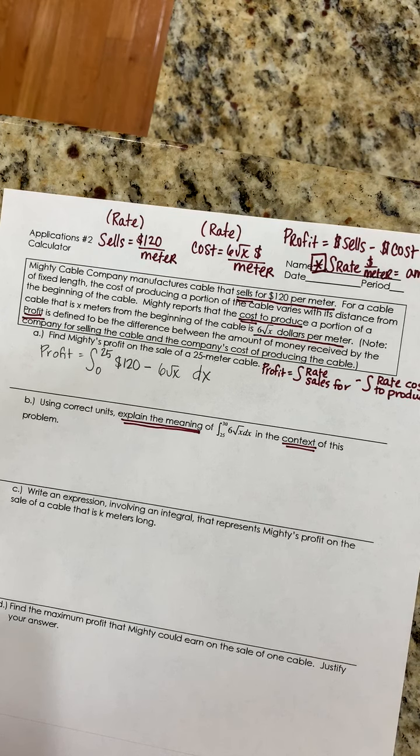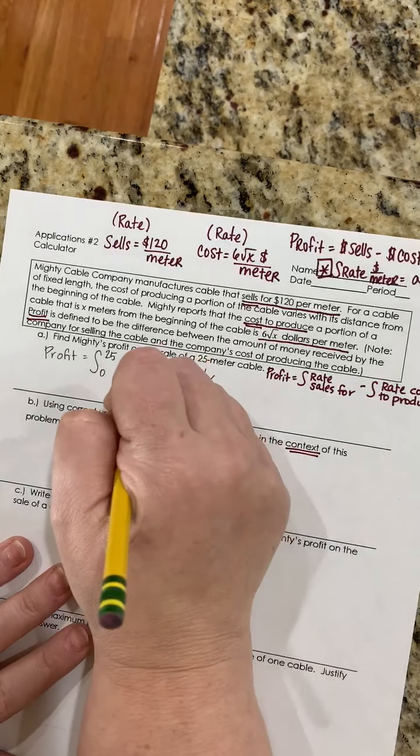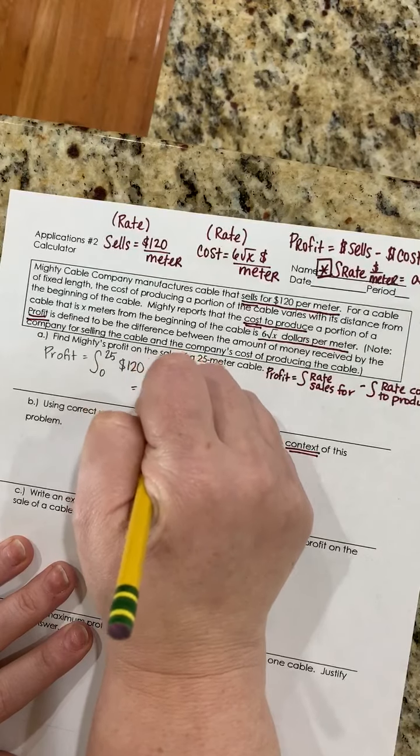If you're doing it on the 84, it's in the math menu, or you can plug it into Y1 and integrate it from the graph. If you're on the 89, it's second 7, integral, type out the function. It's the function, comma, x, comma, lower limit, comma, upper limit. So if you do that, you should get $2,500.